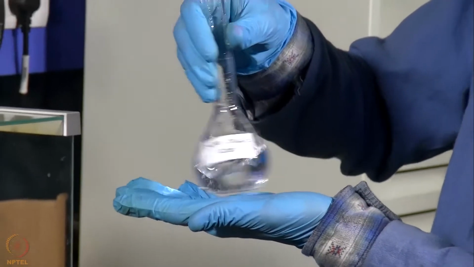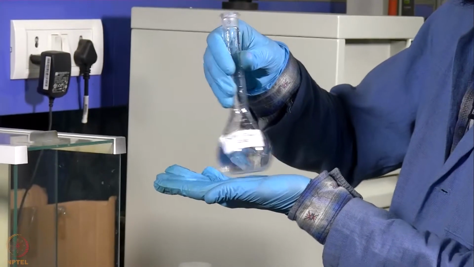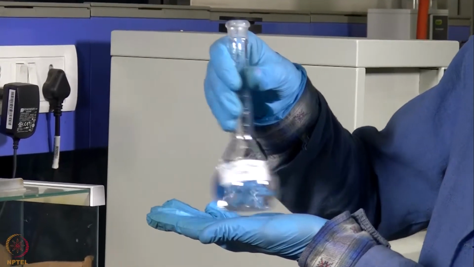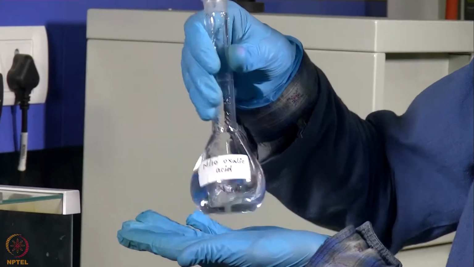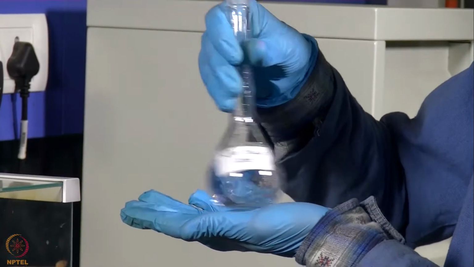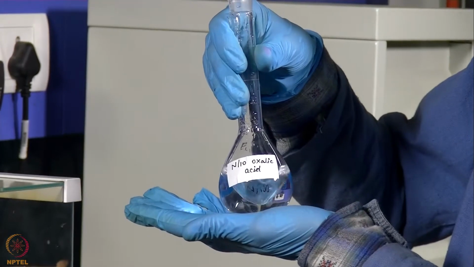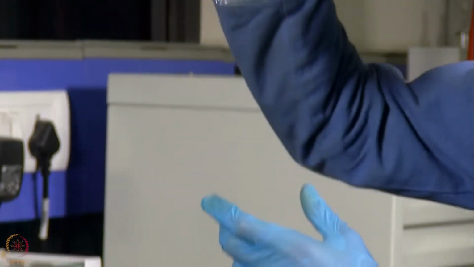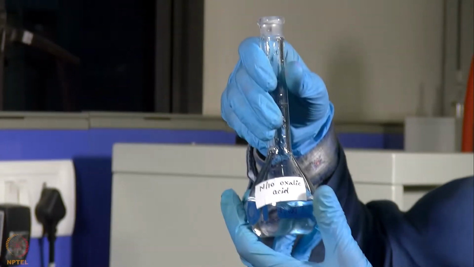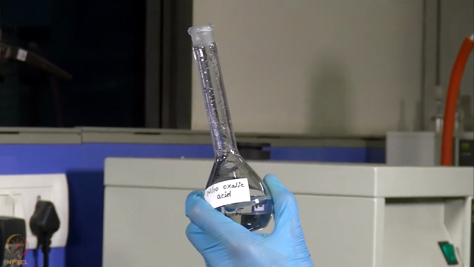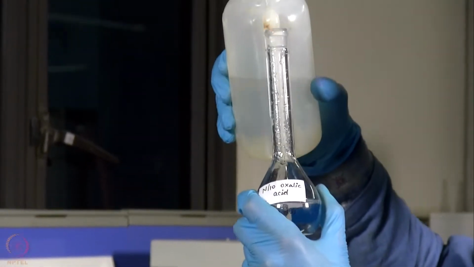We will first dissolve it using a swirling motion. So now our oxalic acid is dissolved in the water. We will now make the volume up to the mark by adding some more water.